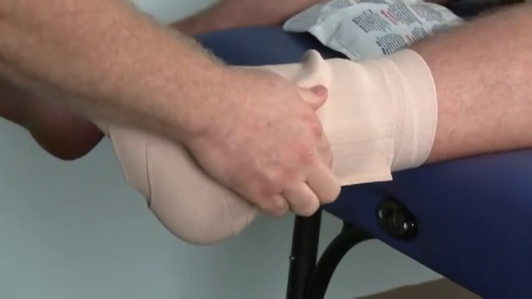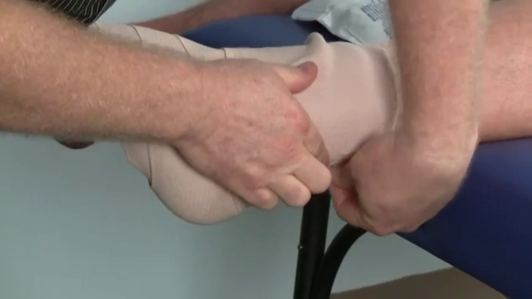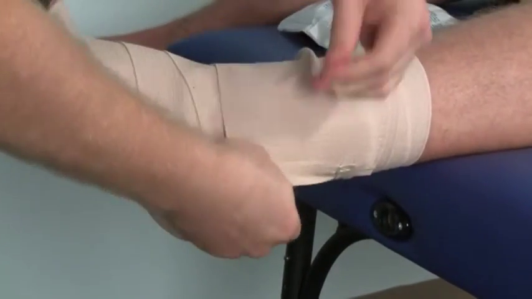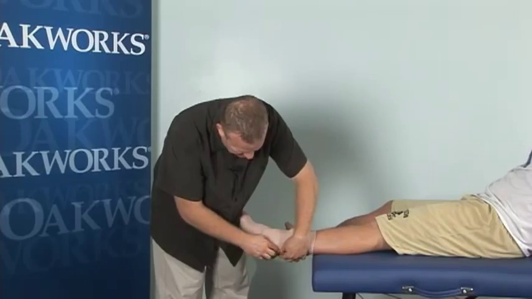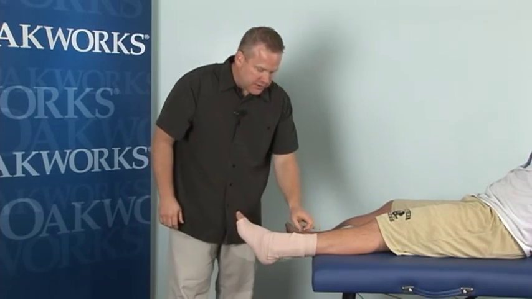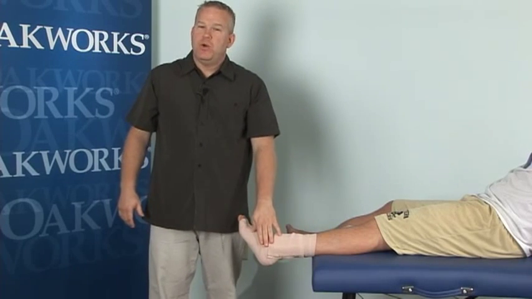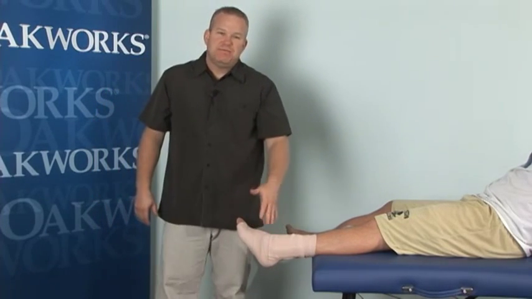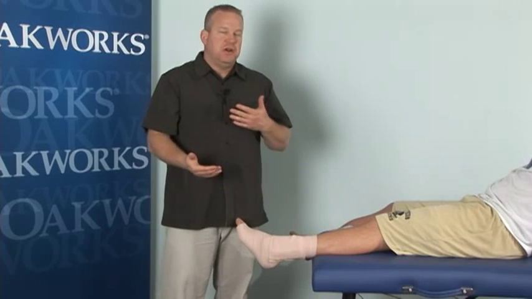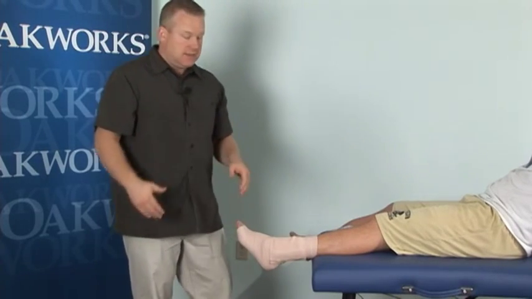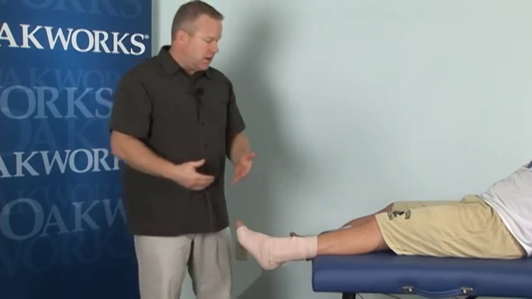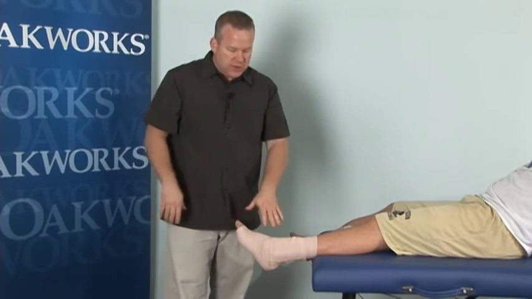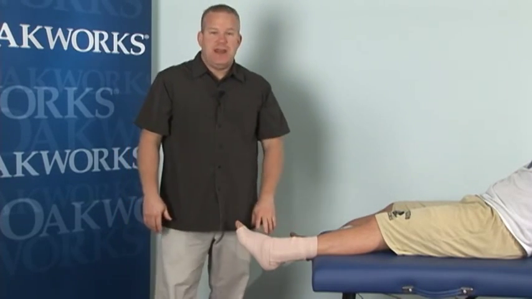Now, what you want to instruct your client on is if they experience a lot of discomfort, they can do one of two things. They can either take the wrap off and put it on with less tension, or they can remove the horseshoe from underneath the wrap. At this stage, you may be doing this for 2 or 3, maybe up to 7 days, depending on the severity of the injury. We're going to be using this ice and compression to really control that swelling and start to move it out of the area.